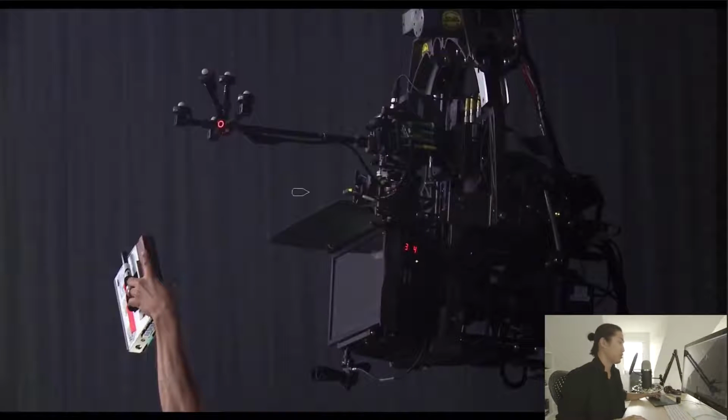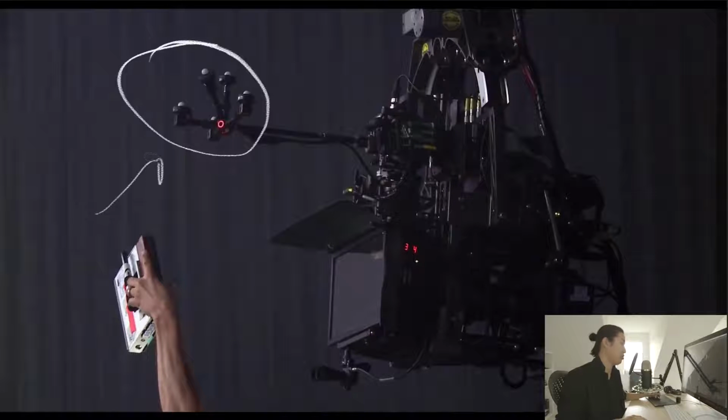So here's another picture of the Alexa M rig, and I want to just point your attention to right here. These are motion capture markers. And there's a reason they're there, and we'll be talking about that in a little bit. But here's someone slating to this massive camera.